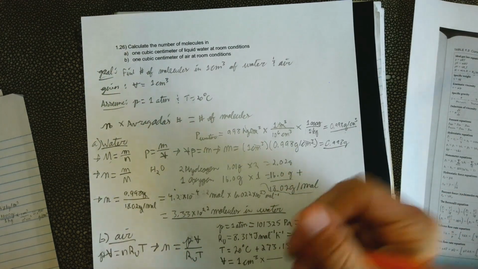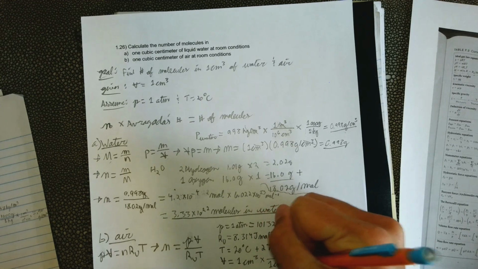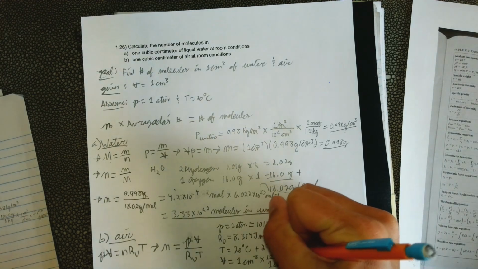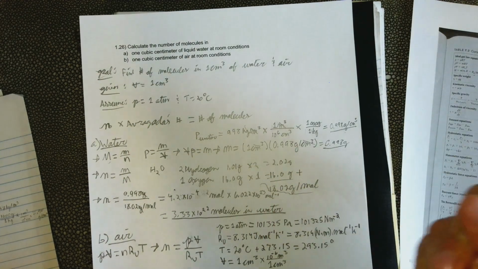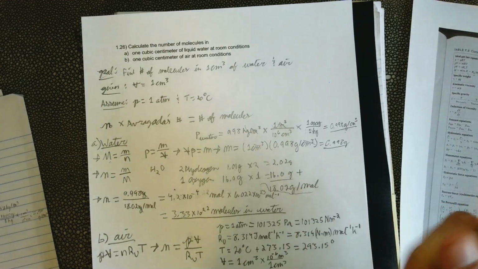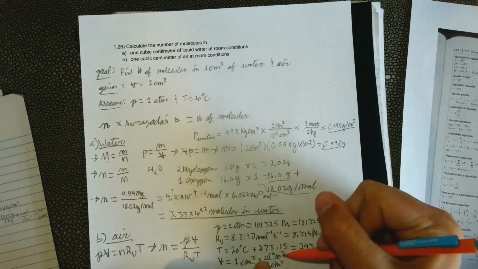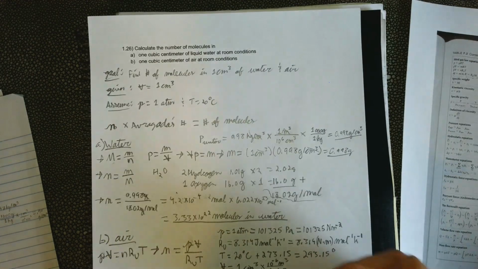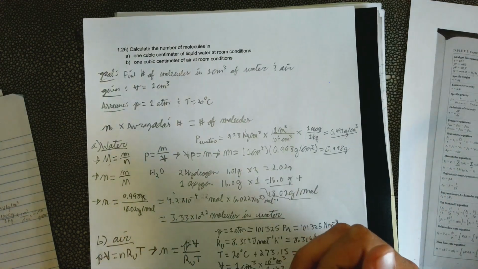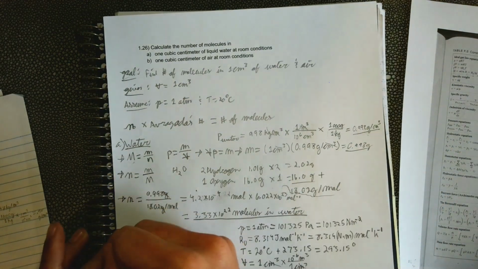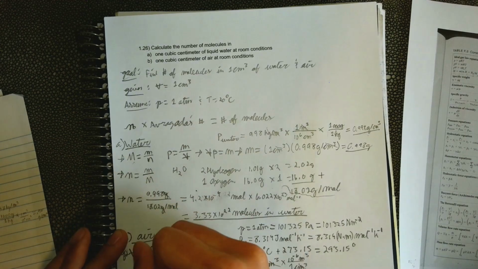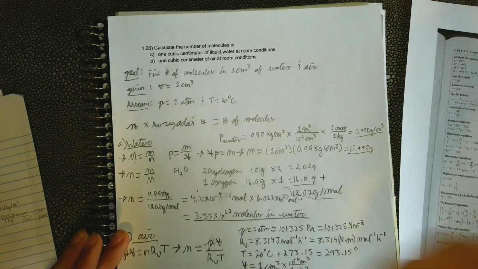So that will be like that. When we do it, we'll just plug in this number right here. Okay, so then now we have all our numbers. Let's go ahead and plug in. We'll do a little plug and chug.